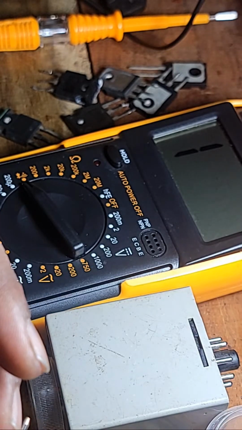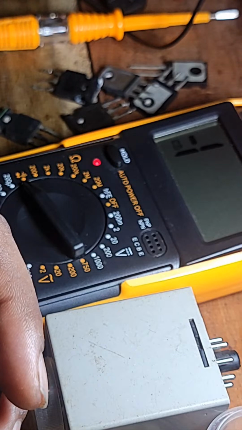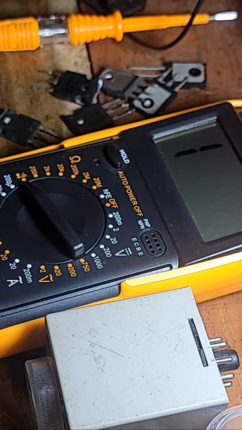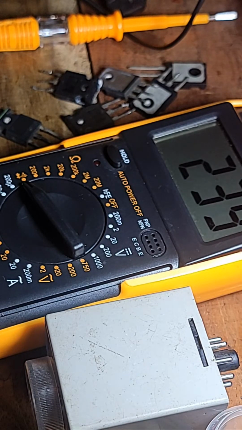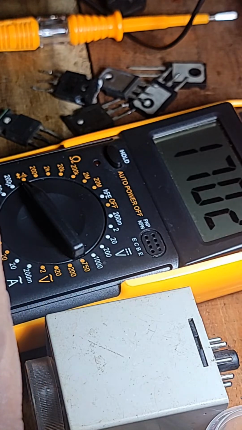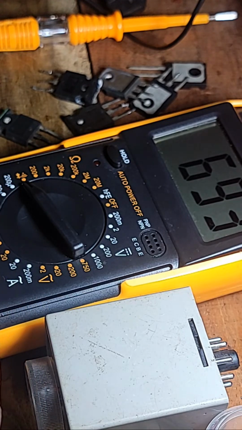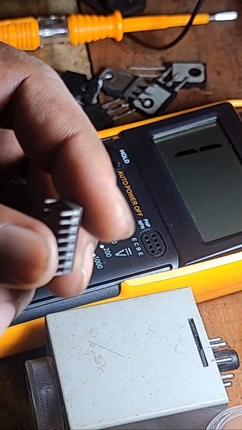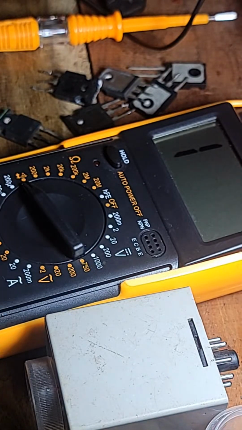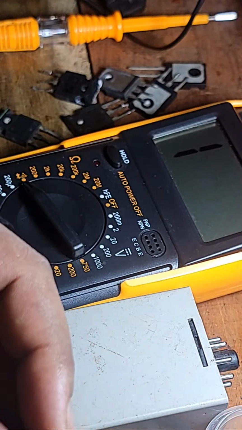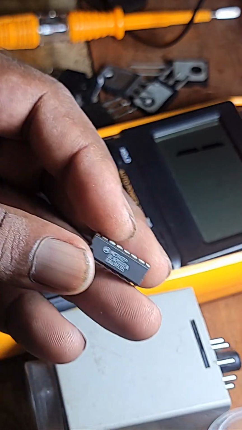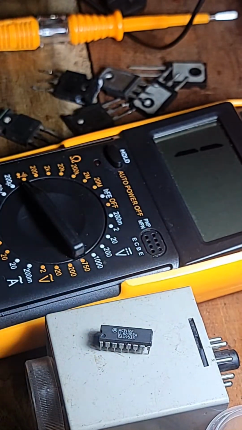It is shorted. It is 100% shorted. Short problem. This is a problem. So this is a very easy method to check the IC. This IC has a problem.